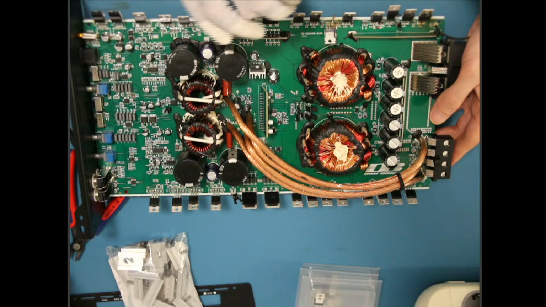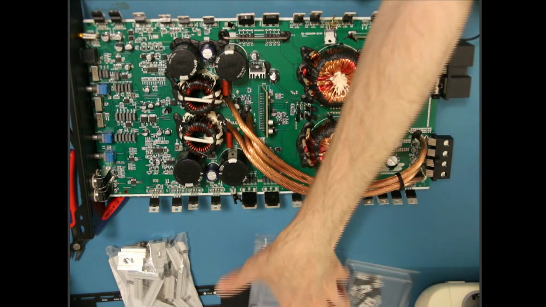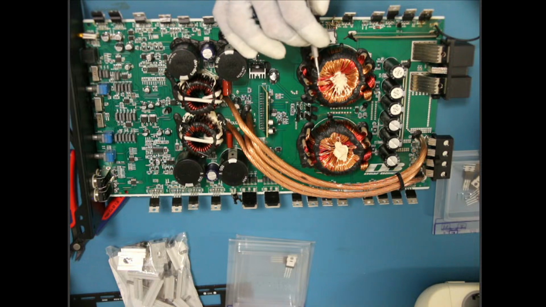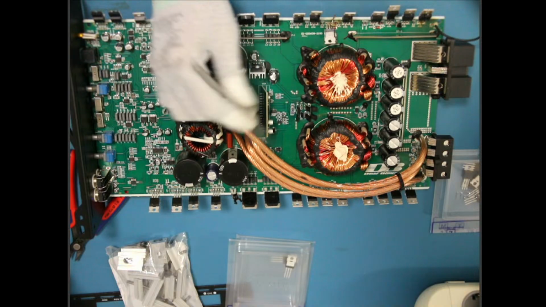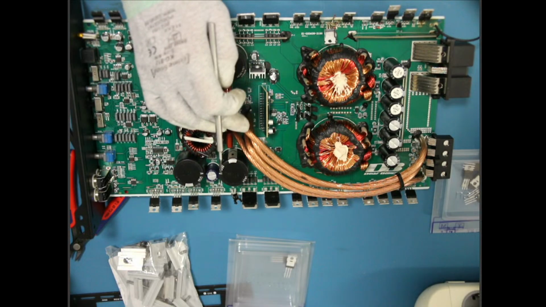So we're gonna pull them all out. They're all the same part number. We're gonna pull the dead half of the output stage, check for any other shorts, then pull out the bipolar transistors.